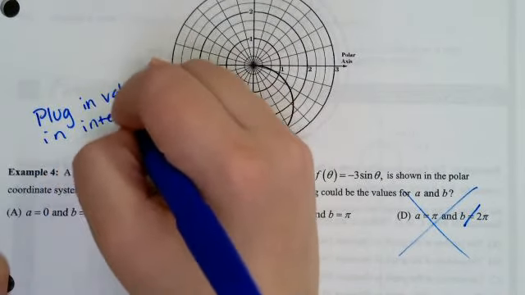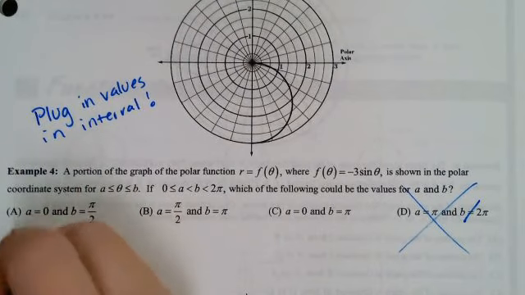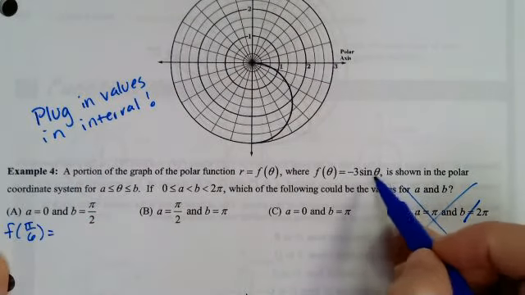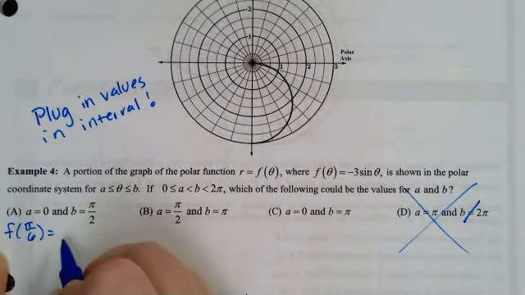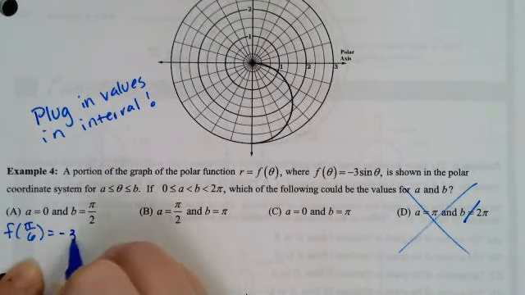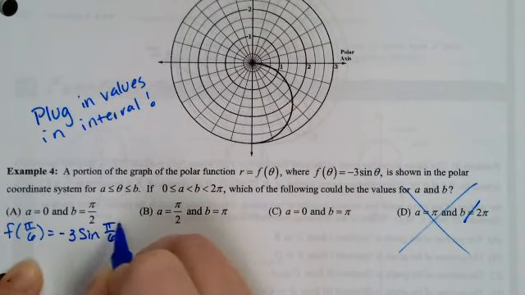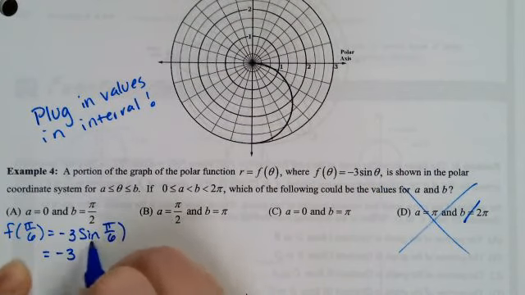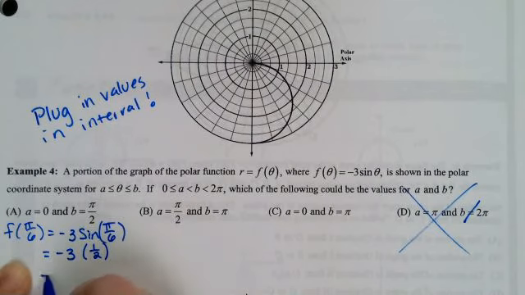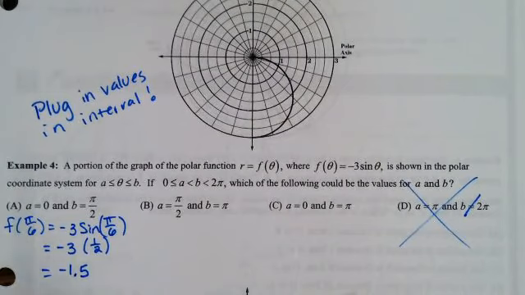And again, what I would say here is let's try f of pi over 6, because pi over 6 is easy to do sine with, okay? That's literally the reason why. I don't have a better reason. Okay, let's try it. Sine of pi over 6 is going to be 1/2. And if you do negative 3 times 1/2, it is negative 1.5 or negative 3/2.